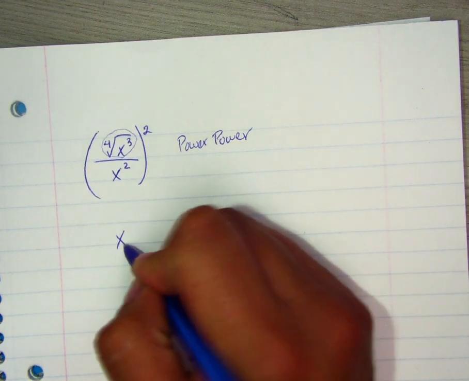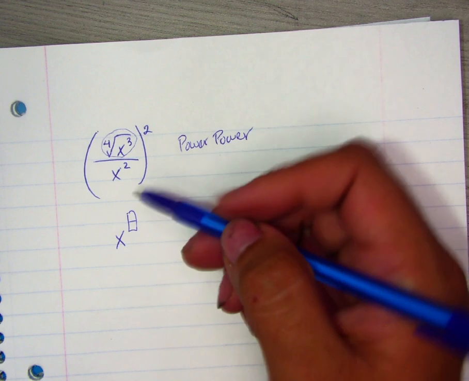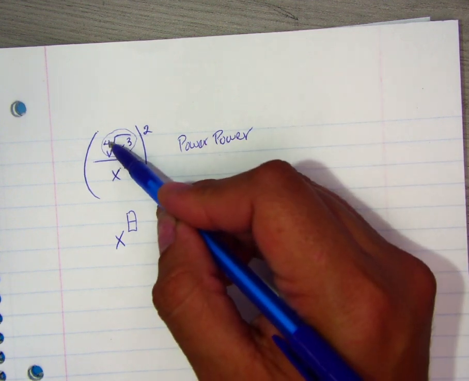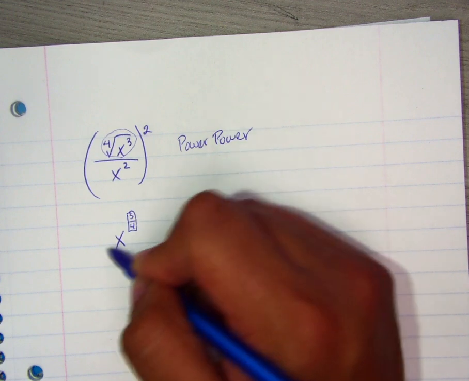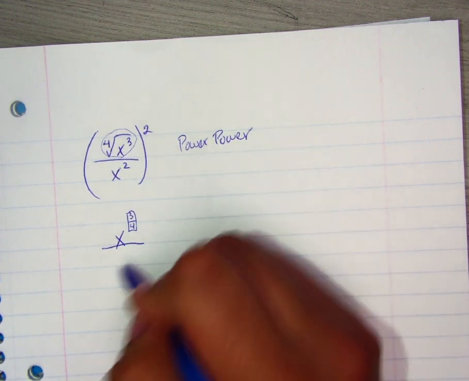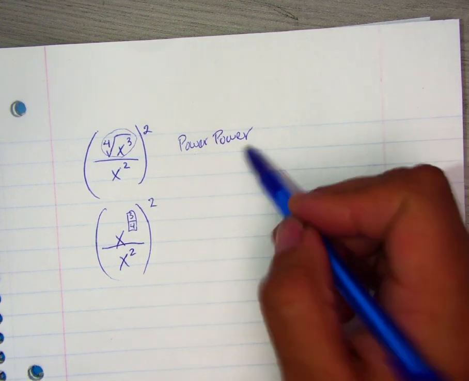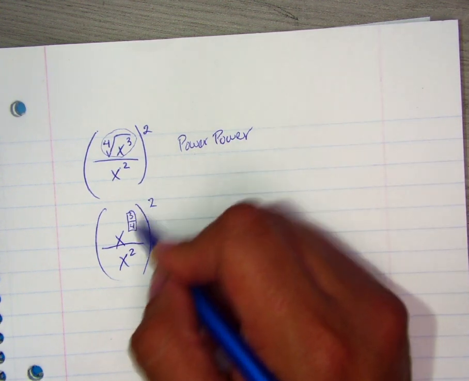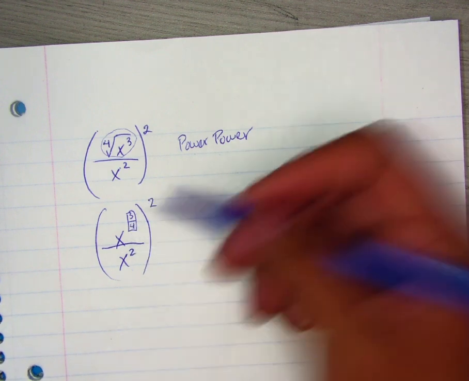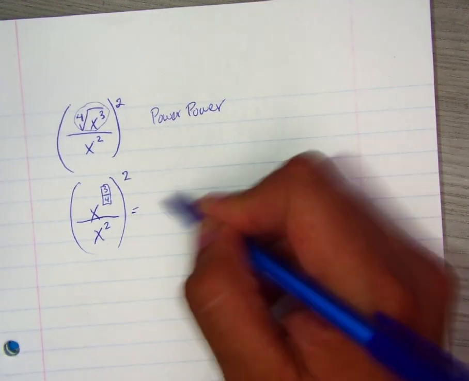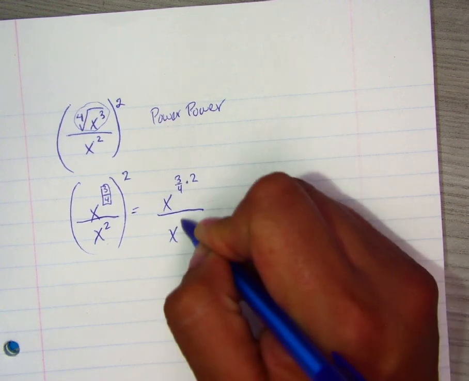We need to rewrite that as an exponent of a fraction, a rational exponent. So the root of the radical is your denominator, and 3 will go on the top. So that is the exponent for the numerator. Then we have a 2 on the bottom. So from here, we do the power to a power rule, which means we're going to multiply the exponents, but there are top exponents and bottom exponents of this fraction. So we are actually going to have 3/4 times 2 over 2 times 2.